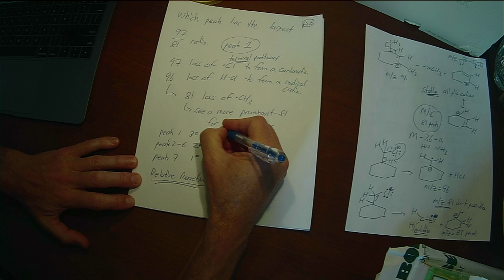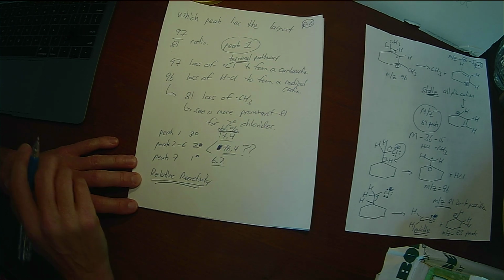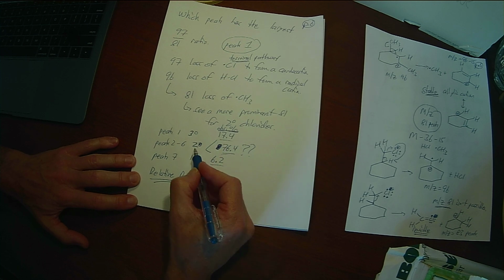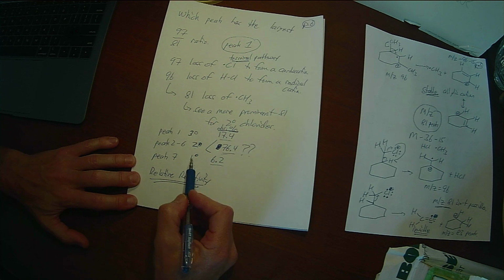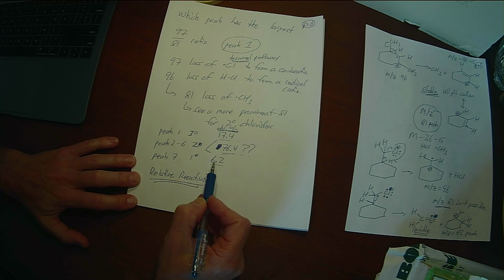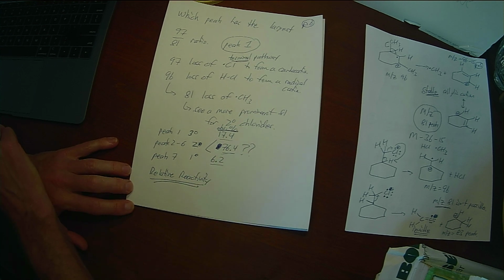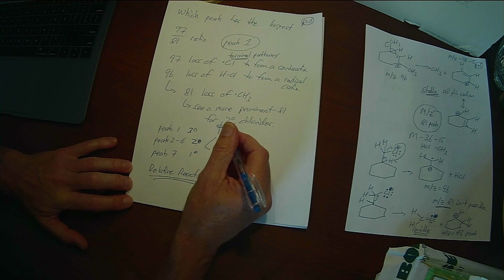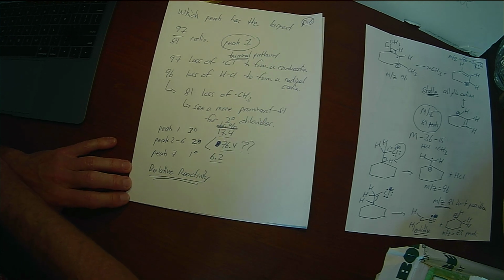Okay, yeah, I got 76.4. I thought I could do that math in my head. Right, so the observed percentage for the tertiary is 17.4, for the secondary is 76.4, for the primary is 6.2. That makes it look like the primary is the least reactive, but it doesn't make it look like the tertiary is the most reactive. So what do we have to do in order to compare the relative reactivities? We can't just use the observed percent. There's an equation that has to be rearranged.